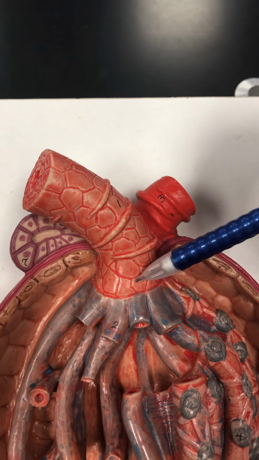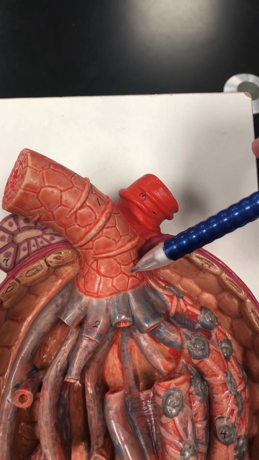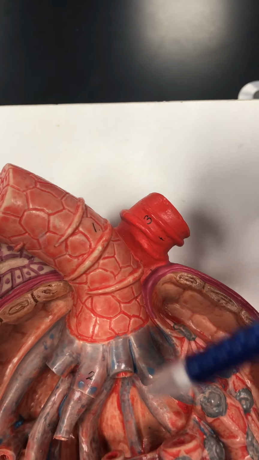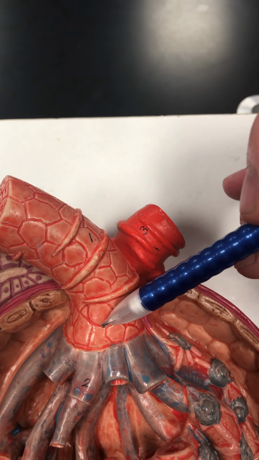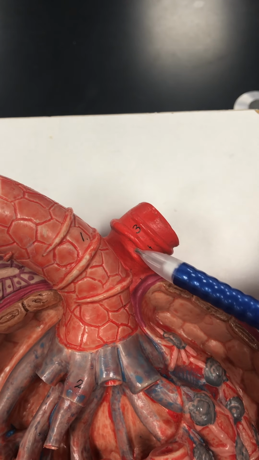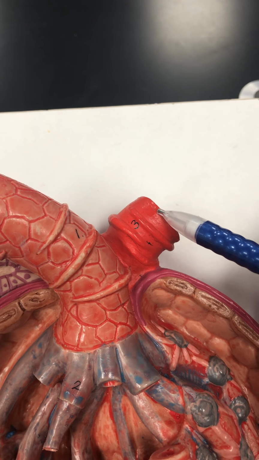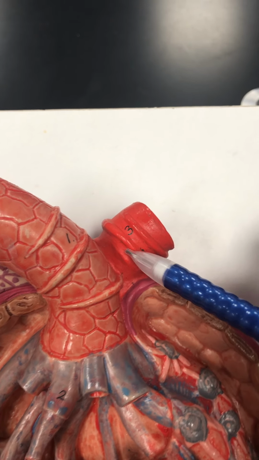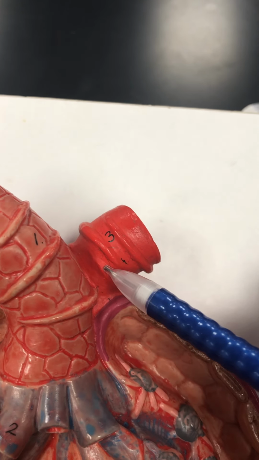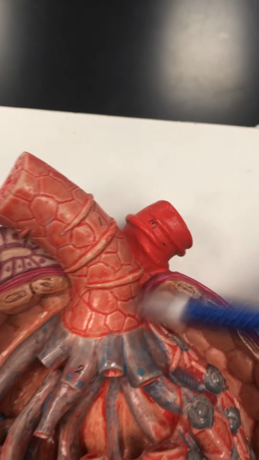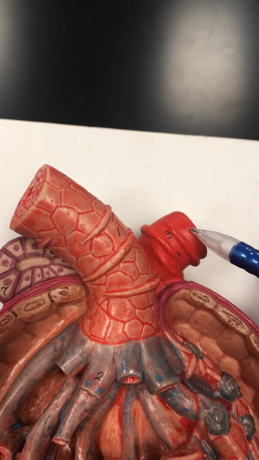Okay, remember afferent goes towards something. Okay, in this case it's going towards the glomerulus. So afferent arteriole, okay, the blood's going out of the glomerulus by way of the efferent arteriole. Okay, efferent means going away from something or exiting. So afferent arteriole, efferent arteriole.